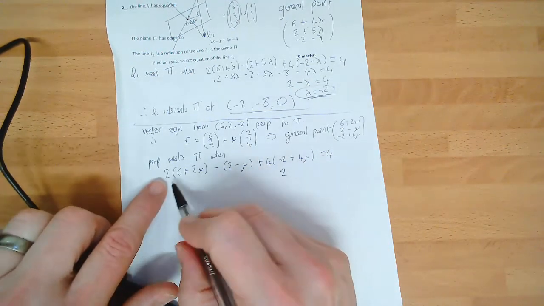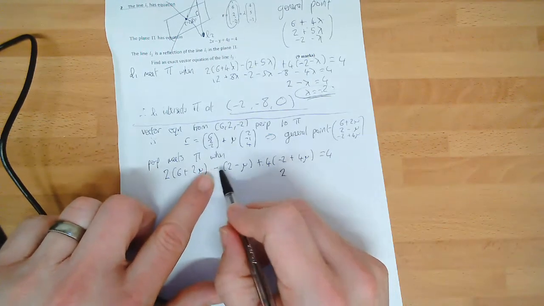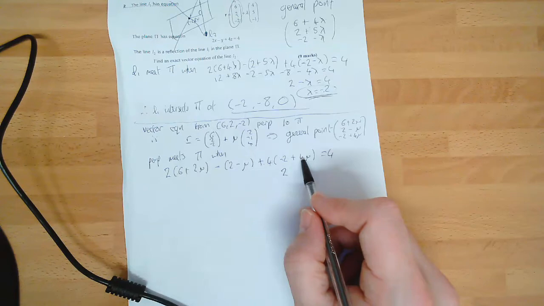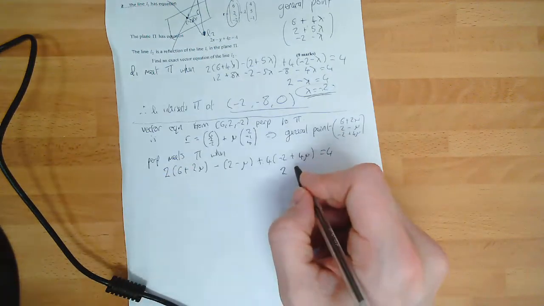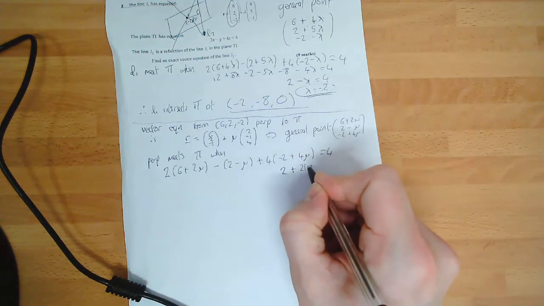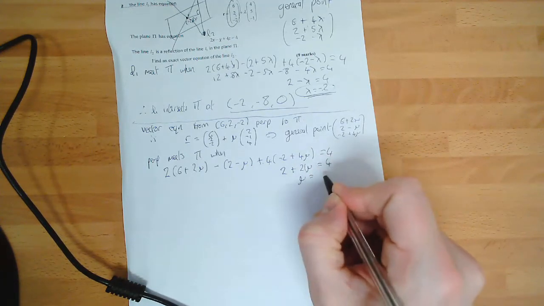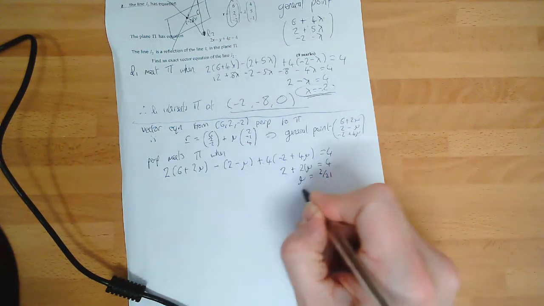Let's look at our mu's. 2 times 2 is 4 mu, then 1 mu because we're subtracting a negative, and then 4 times 4 is 16. So 4, add 1, add 16, I get 21 mu equals 4. So mu will equal 2 over 21.